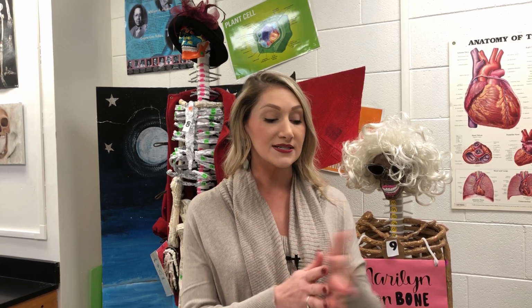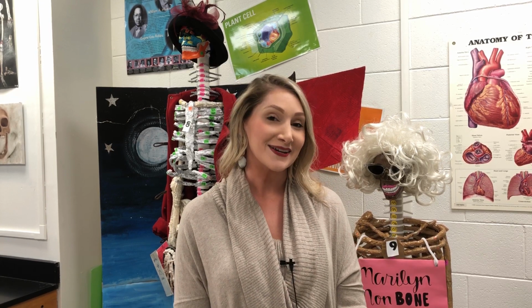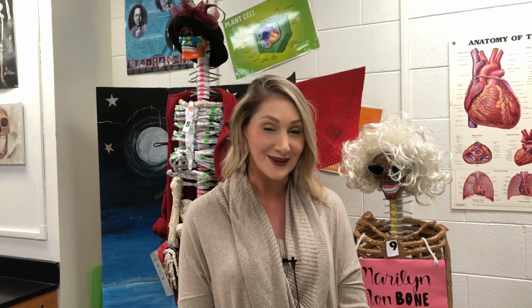But from there, I need to see that the students have put them in correctly or modeled it correctly in the sense that the radius needs to be on the thumb side of the forearm, the tibia needs to be on the medial portion, the fibula on the lateral portion, the ribs need to connect correctly. And then they will actually have an exam next week that covers all of these bones. So they will need to know them all.